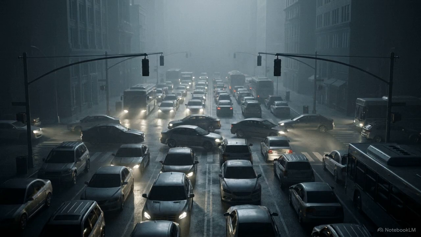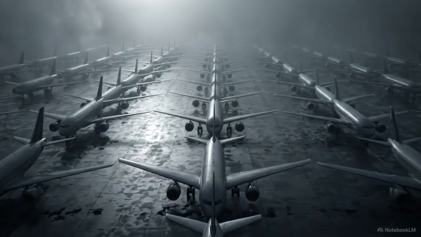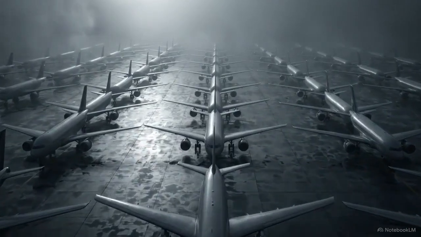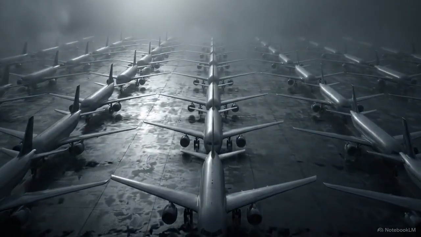By the 24-hour mark, the crisis moves into our physical reality, creating immediate threats to human life. Global transportation grids freeze. Without networks for air traffic coordination, airports are paralyzed. Flights are grounded entirely, leaving thousands of planes gridlocked on the tarmac.